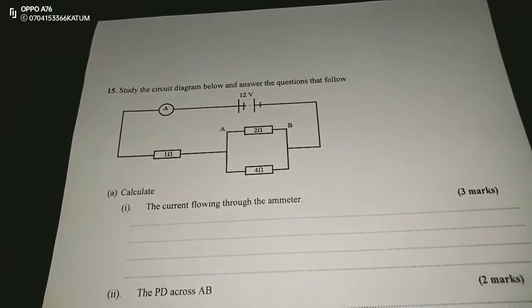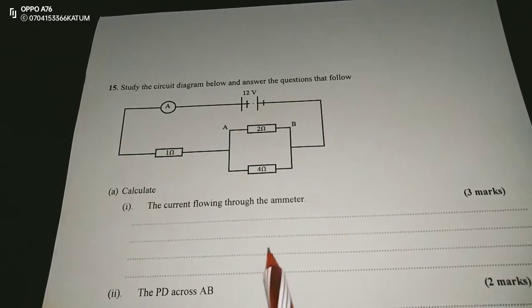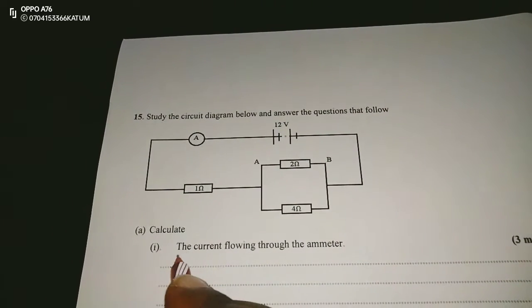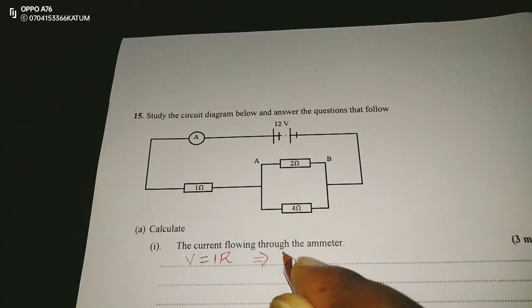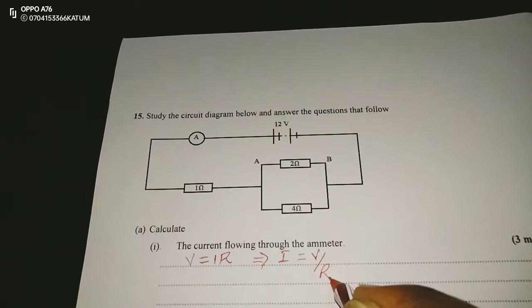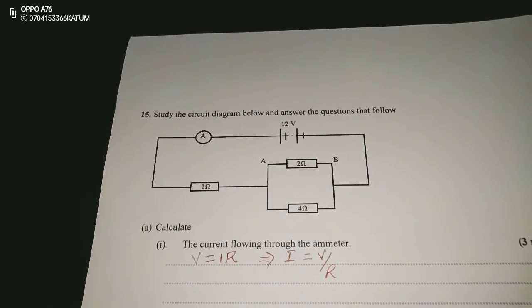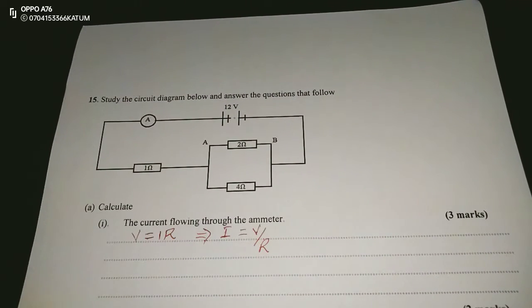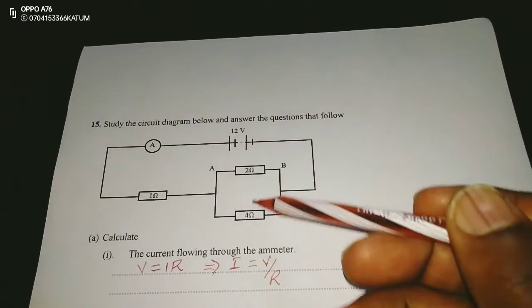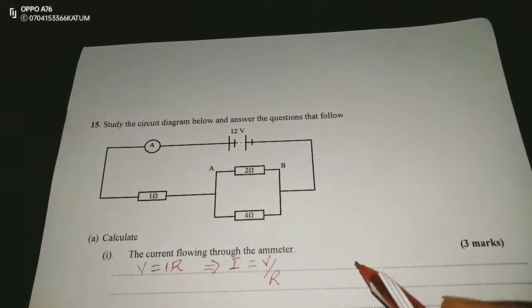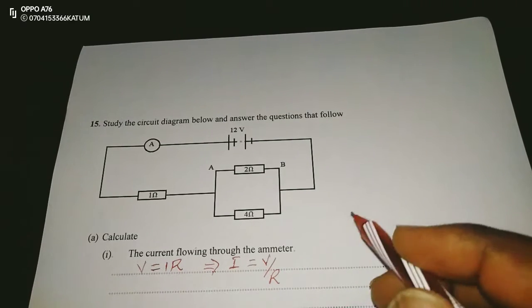The first question: calculate the current flowing through the ammeter. For us to calculate current according to Ohm's law, we should know that V equals IR. So for us to get current, we will need V over R. This means we have to get the effective resistance in this connection. We'll start with the two resistors which are parallel to one another.